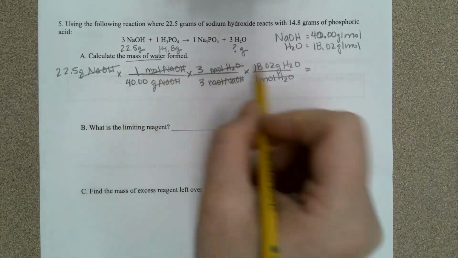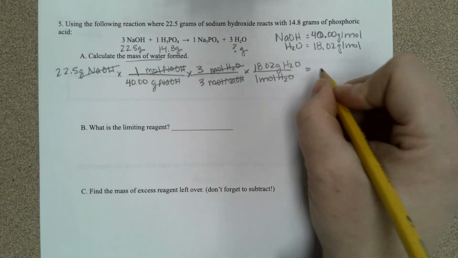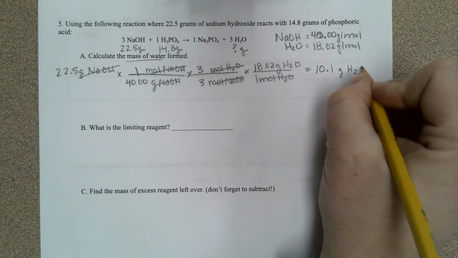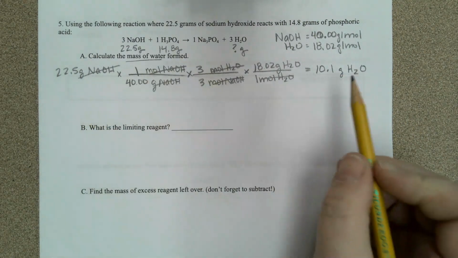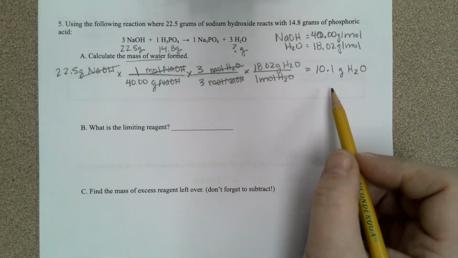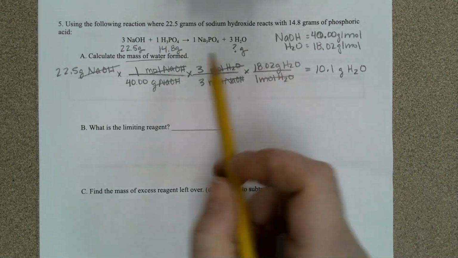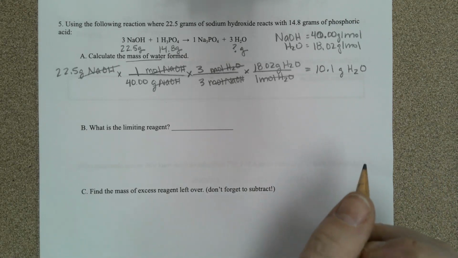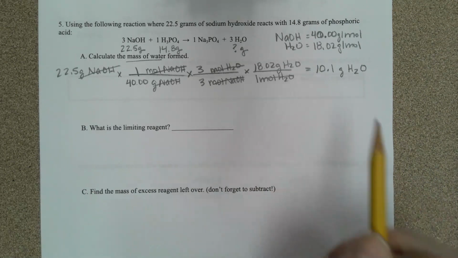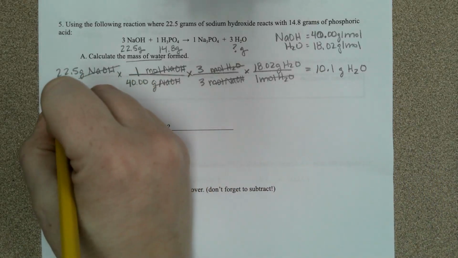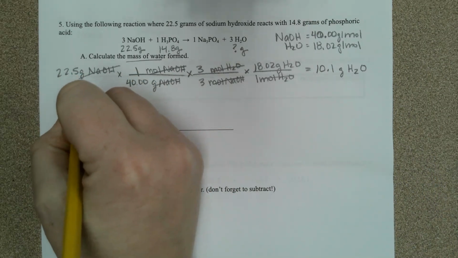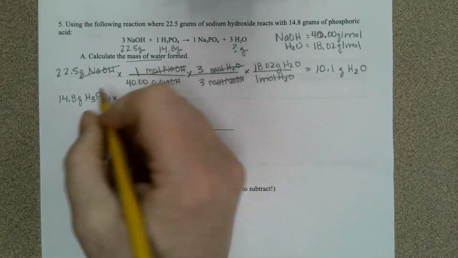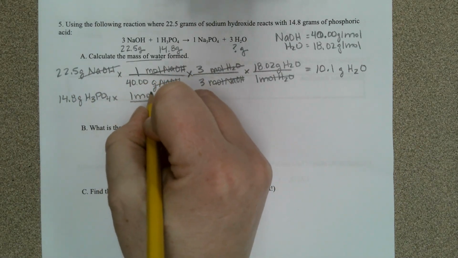Okay, multiply across the top, divide by what's on the bottom. 3 sig figs, so this much sodium hydroxide is going to give us 10.1 grams of water. Now we need to do the same thing with our phosphoric acid so that we can see how much water that is going to make. So we ended up with 14.8 grams of phosphoric acid. Again, because we're in grams, we're going to go from grams to moles.